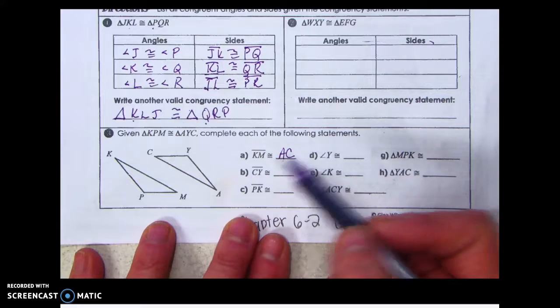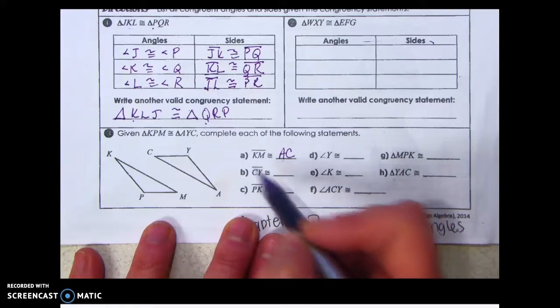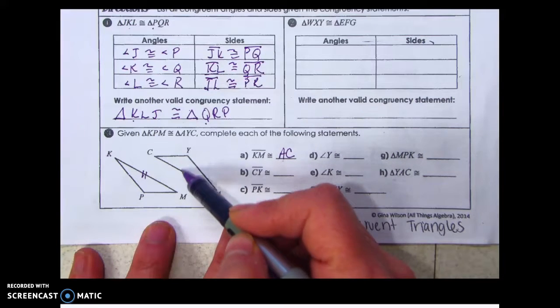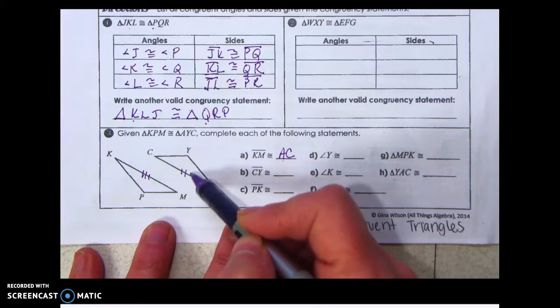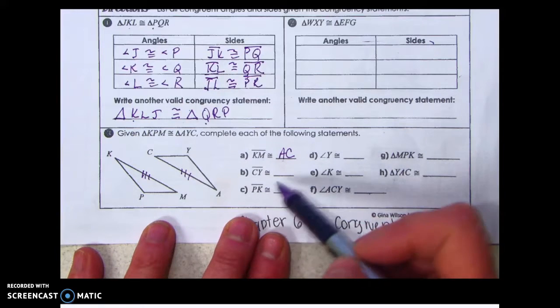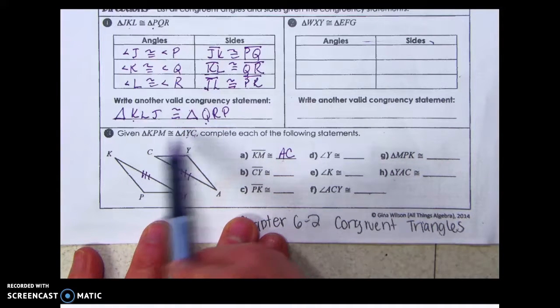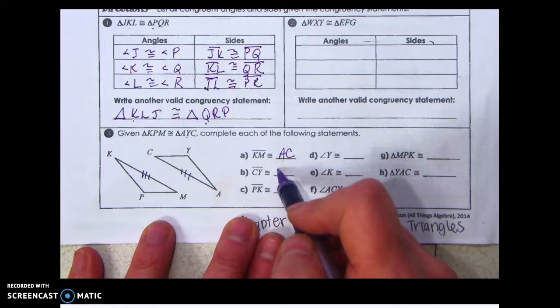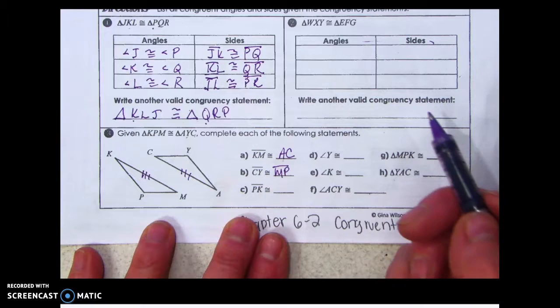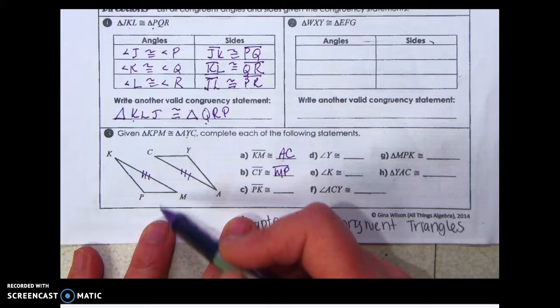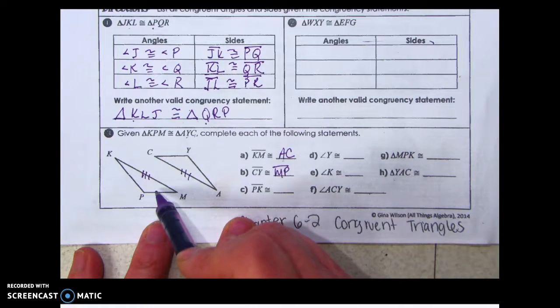I can mark it as I do it. KM, AC. Let's do 3 since that's the longest side. Then I look at CY, going backwards, last to middle. Last to middle, MP. Line over the top.